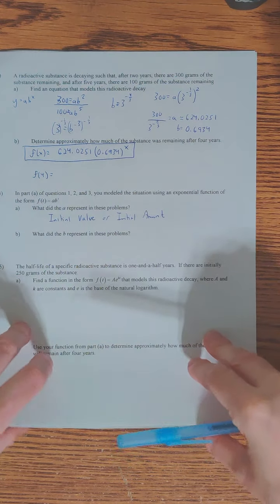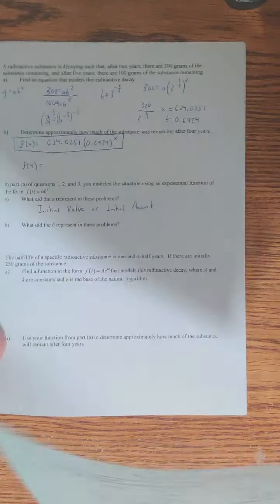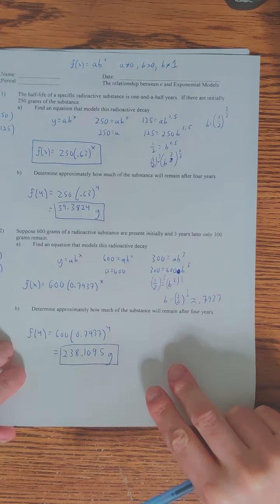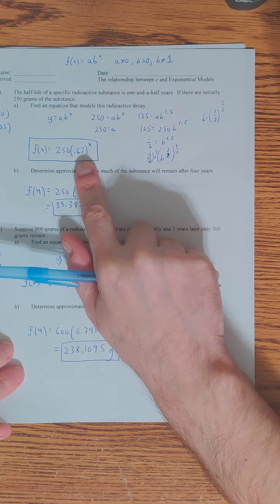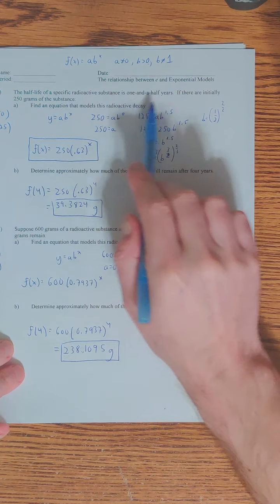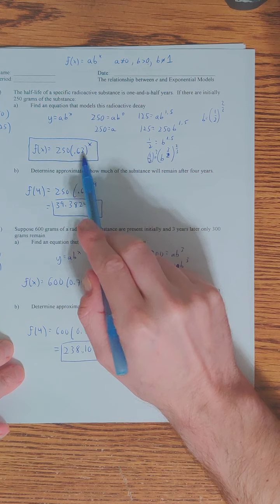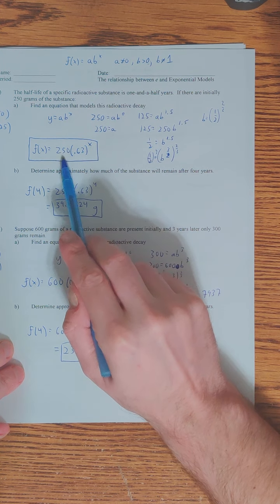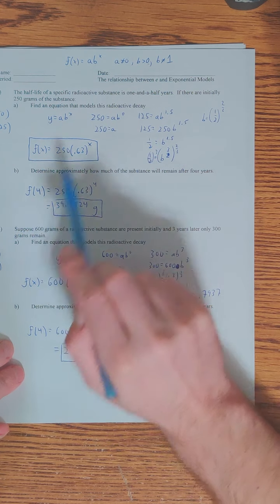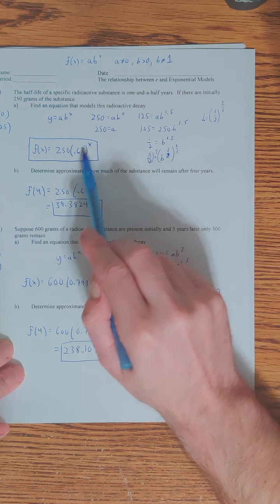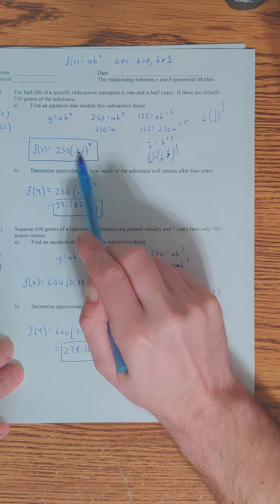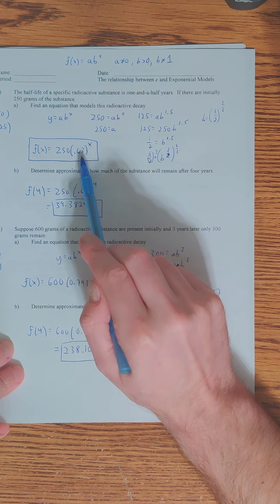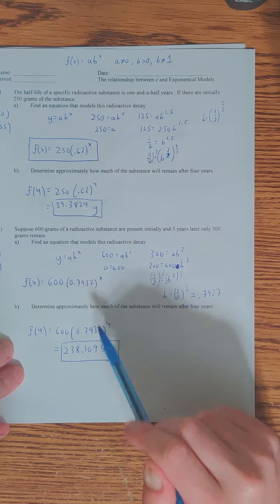And what was B? Well, if we go back and we look, B is the growth rate or the decay rate. The half-life here was 1.5 years. That means after 1 year, I'm only going to have 63% of my substance left. After 2 years, I'll have 63% of 63%. After 3 years, I'll have 63% of that. So the B represented the decay rate.